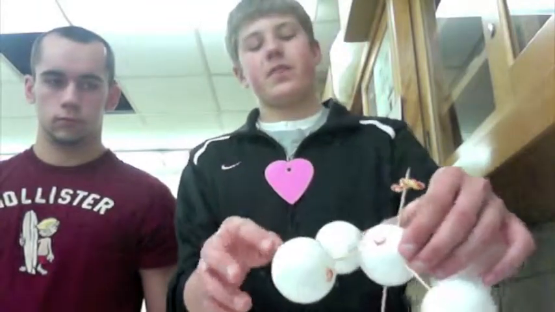It is called a square pyramid molecule because the electrons down here form a pyramid with a square base. You can kind of see. The bonded electrons on the bottom form a pyramid with a square base on the bottom.